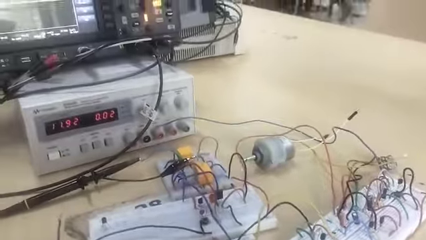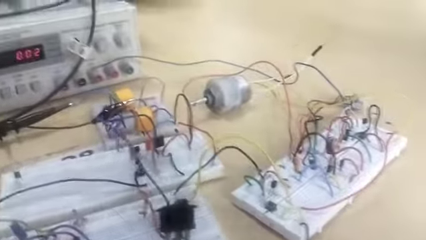Okay, so this is our project, table 28, by Srihari and Kiruba. So we made a PWM motor driver with some features which we will demonstrate now.